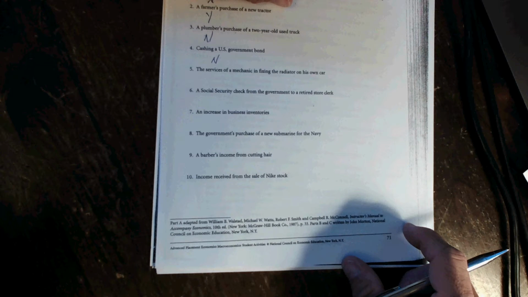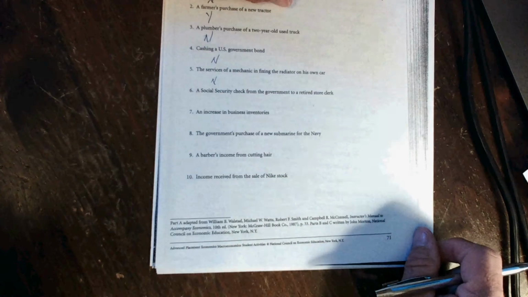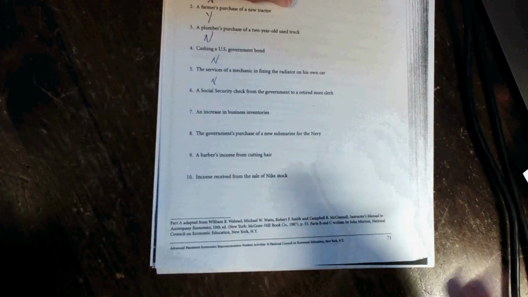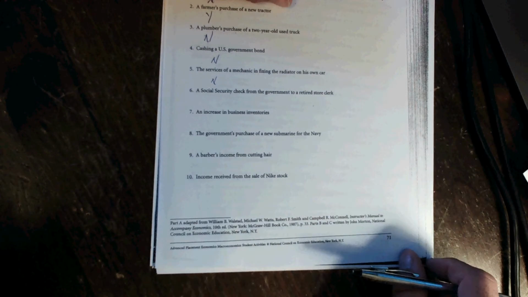The services of a mechanic in fixing a radiator on his own car is not included because there is no market value. Gross domestic product is the total market value of goods and services produced in a period of time. Since the mechanic did the work on his own car, there is no bill, there is nothing to measure. If he paid someone else to do the very same work and got a check, a bill for that, and paid it, then there'd be something to measure.